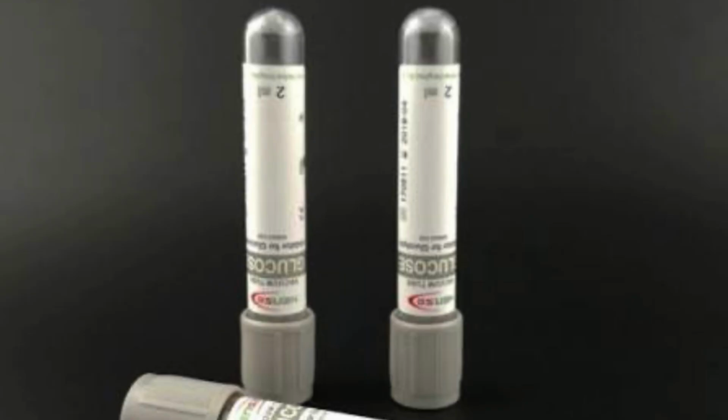For the gray top tube, we invert the tube 8 to 10 times immediately after we receive our blood. We mix the additive with the blood. For the blue top tube, we invert 3 to 4 times immediately after we receive our blood. The red top tube we don't invert because there's no additive. For the gray top tube, we invert 8 to 10 times, and we also invert our purple top tube. The only tube that we don't invert is our red top tube because there's no additive.